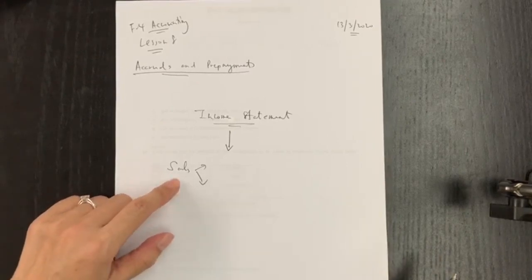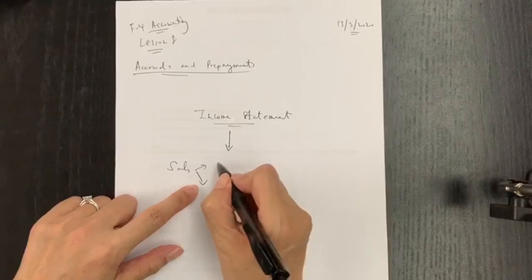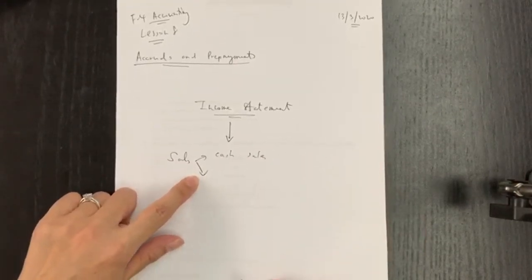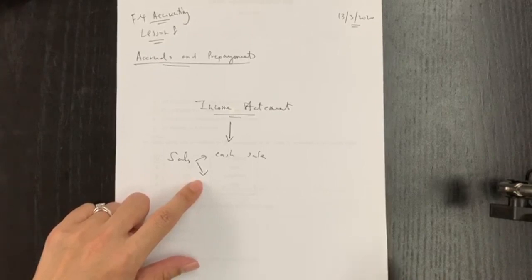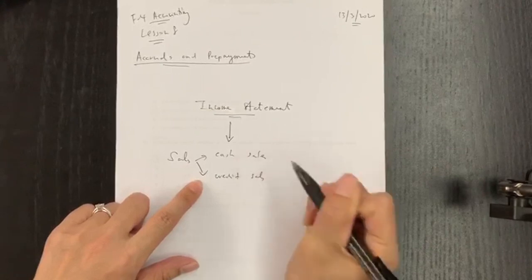However, there are two kinds of sales. After selling goods, we will have money received from the customer right away. We call that cash sales, right? But sometimes we receive money later from the customer, so we call that credit sales.